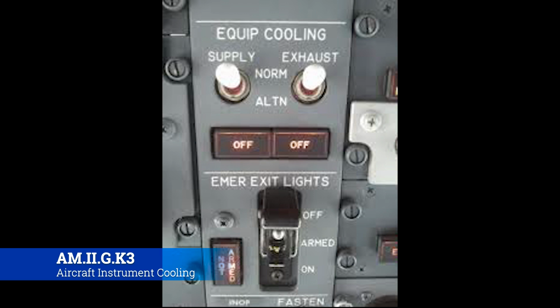Not too unlike people will get hot and start being kind of crazy. Aircraft will get too hot and start being crazy. So the main thing is you want to keep that equipment cool as best as possible because it's really important for the proper working of your avionics package.